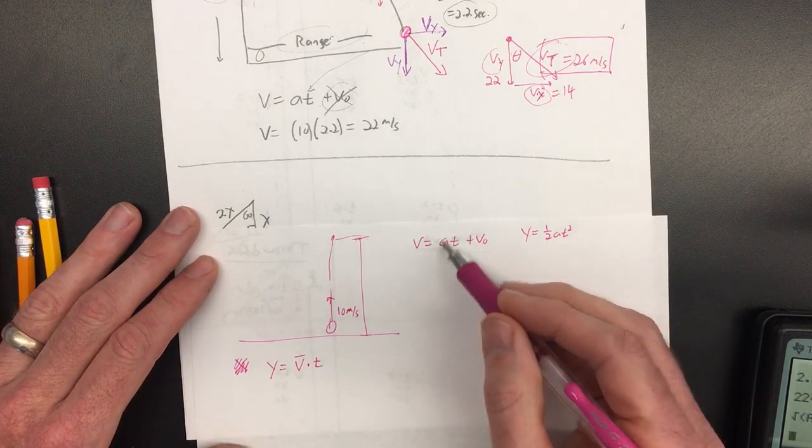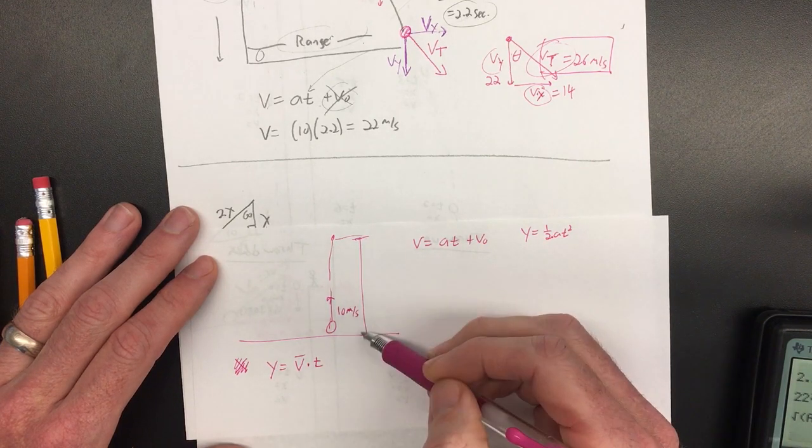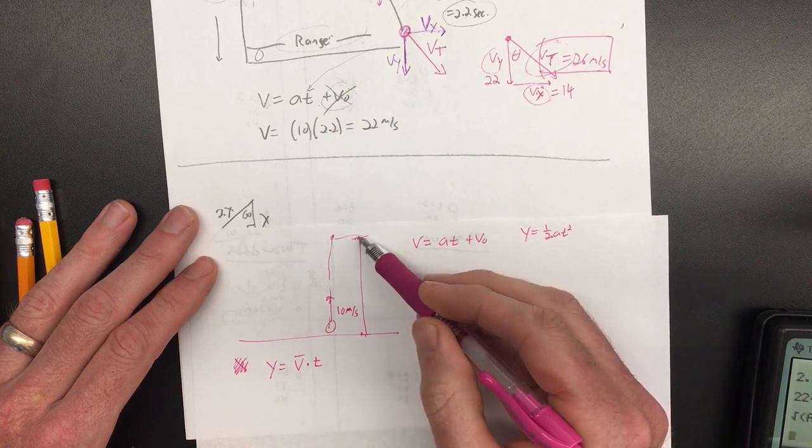First, let's use this to find the time, and then we'll put the time in over here. Now I know, just using some logic, we can actually figure out how much time it's going to take for the ball to get to the top of its path.